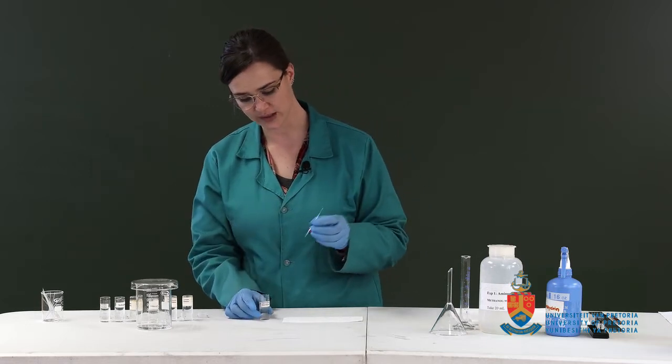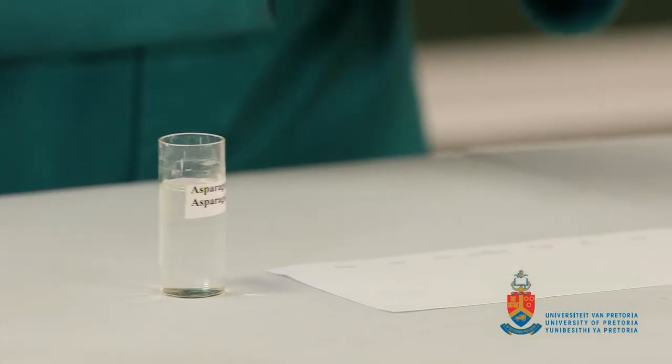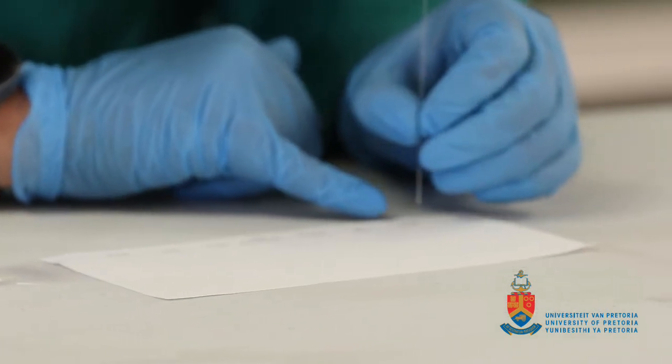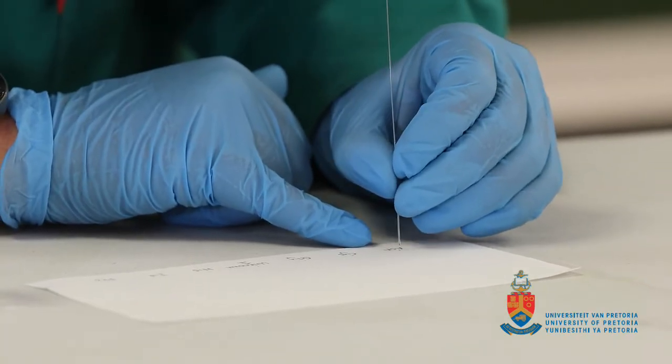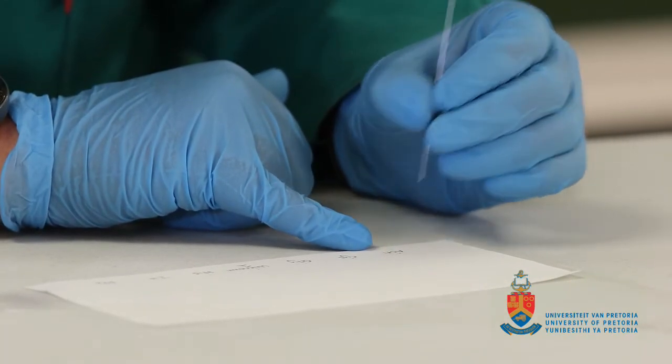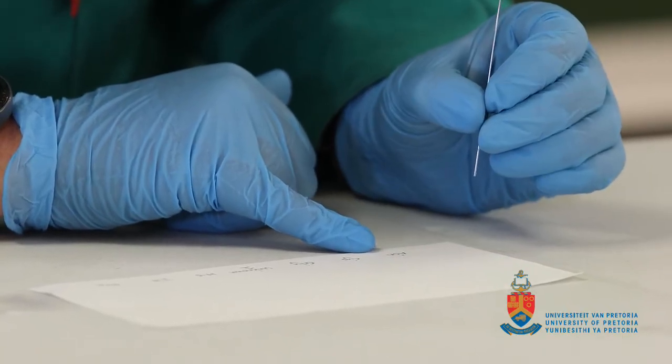Okay, so we're going to start with asparagine. Simply dip it in, take it over to our asparagine spot, and just tap it down. Wait for it to dry and give it about 2 or 3 more spots.